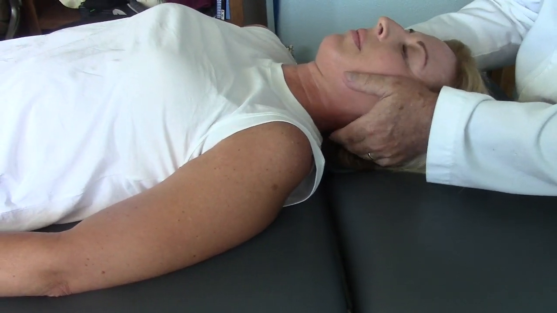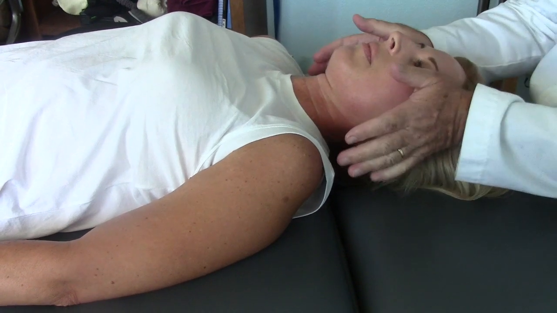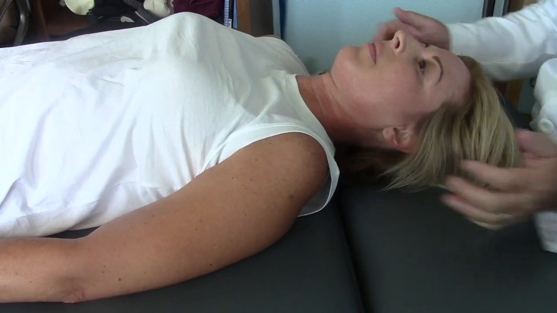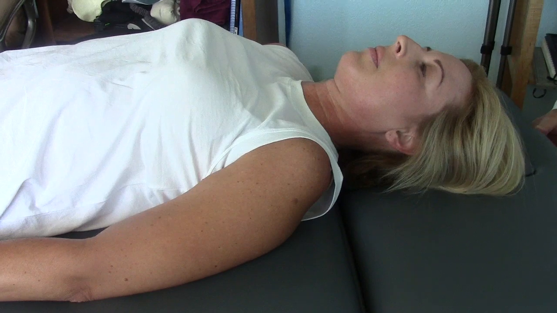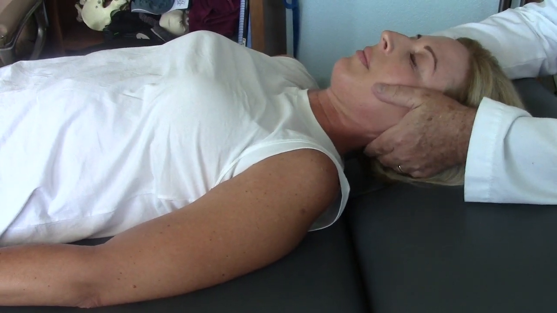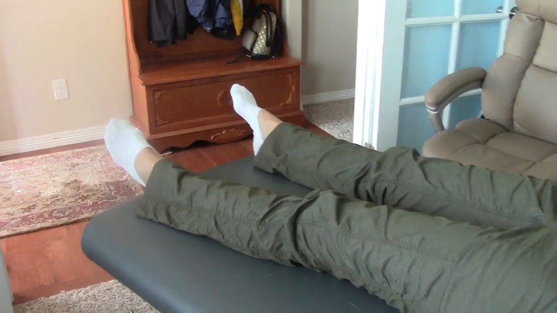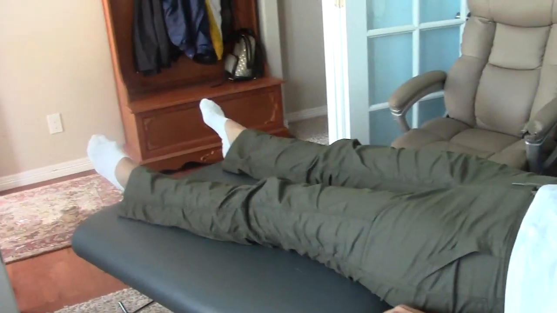I see your feet move all the way down, and the contact is here. This is where you need to put the heel of your hand in order to isolate the upper cervical joints. And then when I put your head in flexion, you still have good mobility. Can you show the heels bobbing up and down? Okay, and now with your head in extension, you have good upper cervical mobility.